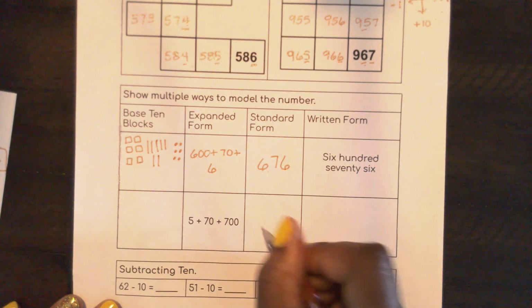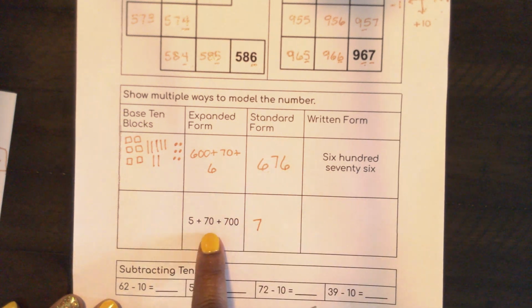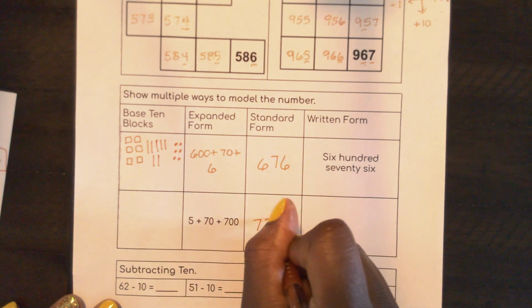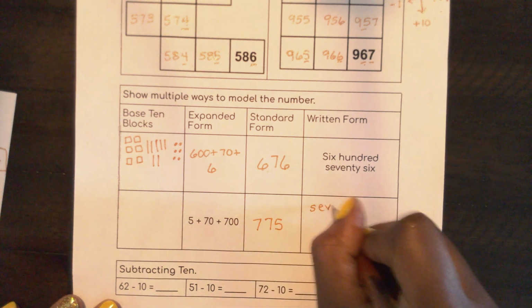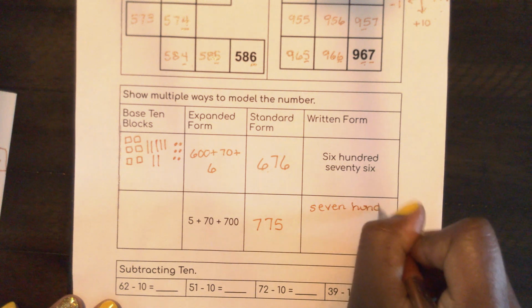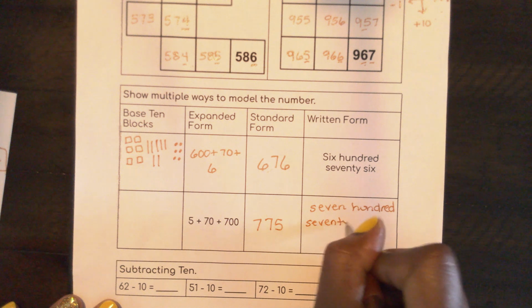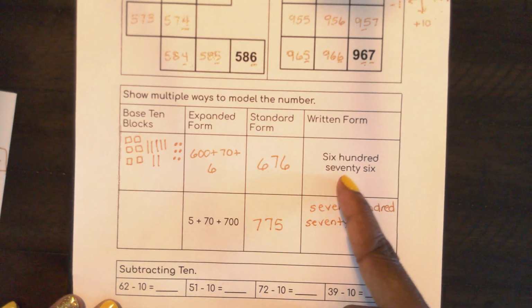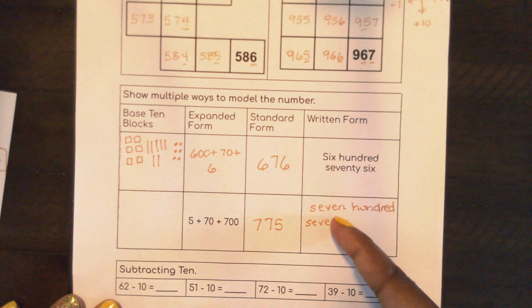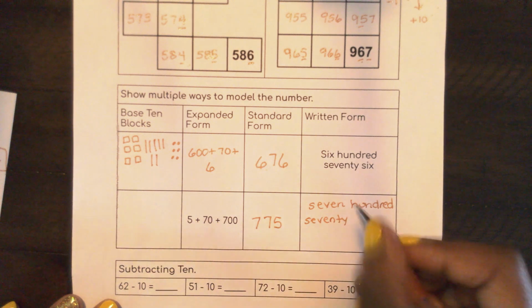So this is 700, hundreds place, 70, 7 goes in the tens place, and 5 is in the ones place. 775. I had 7. I don't know if you caught that. That's how you know how to spell it. You find it all around you. 775.